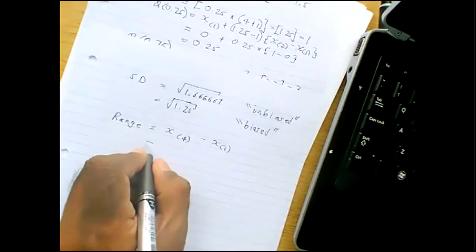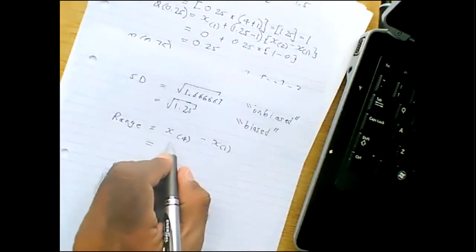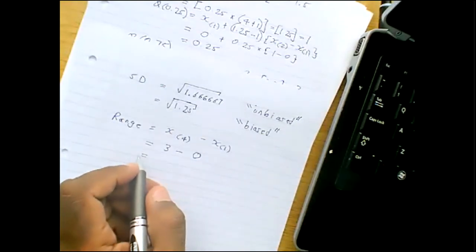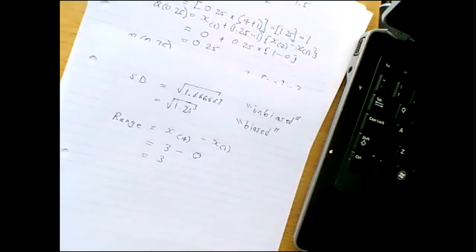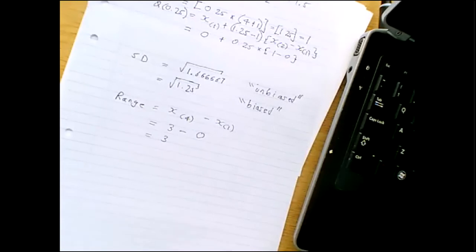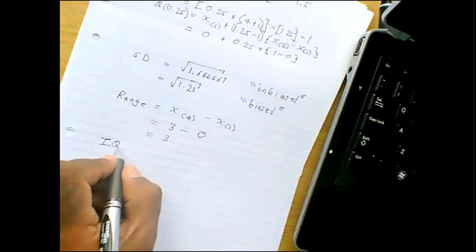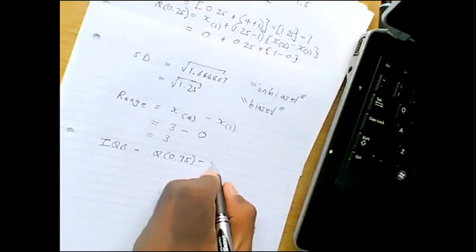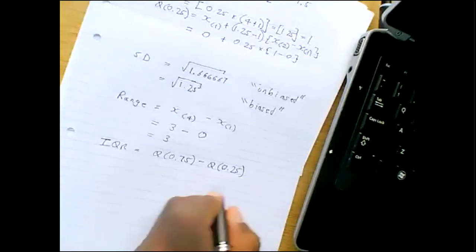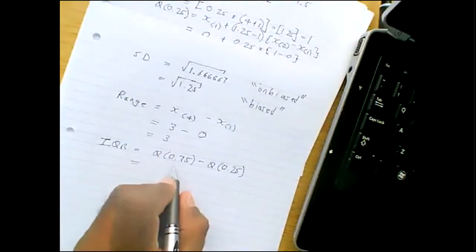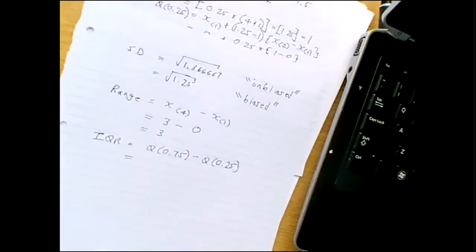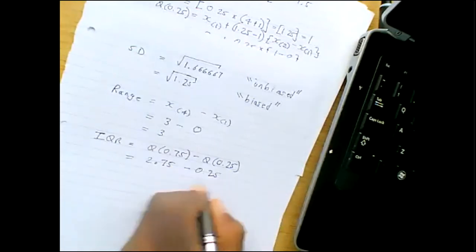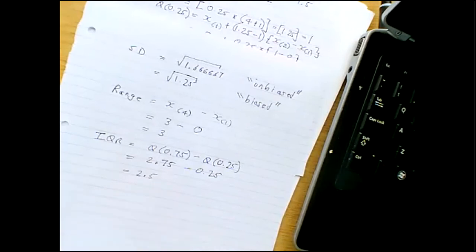Hello. Okay, guys, so the range is the largest data, which is 3, minus the smallest, which is 0. Can you check your mic, madam? Your microphone. So the range is equal to 3. And IQR is the interquartile range, which is the difference between Q 0.75 and Q 0.25, right? Now, these two we computed earlier. This one turned out to be 2.75. So 2.75, take away 0.25, which is 2.5, yeah?